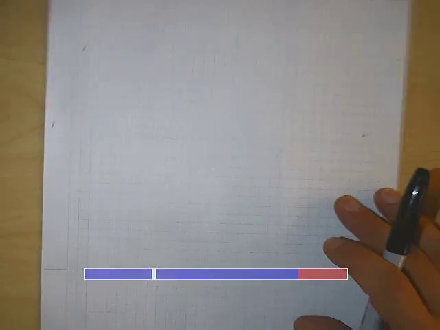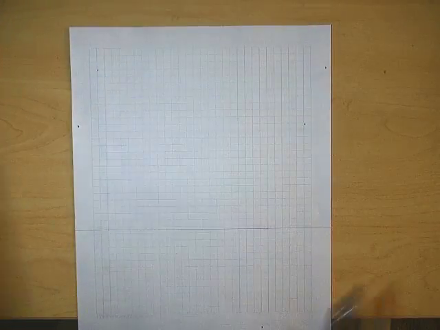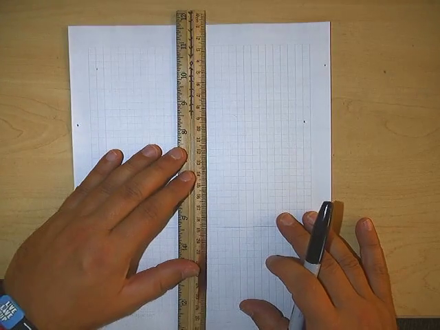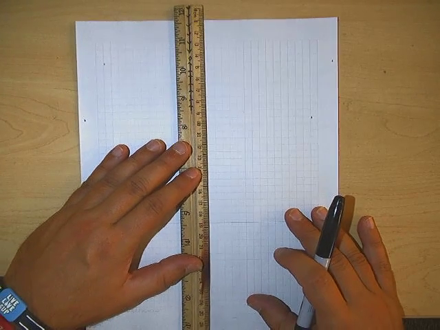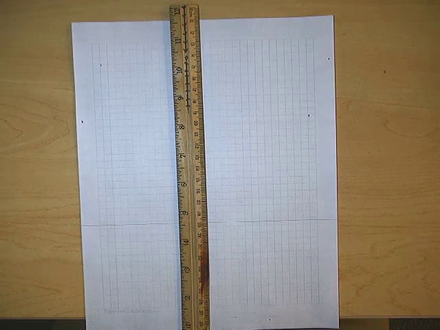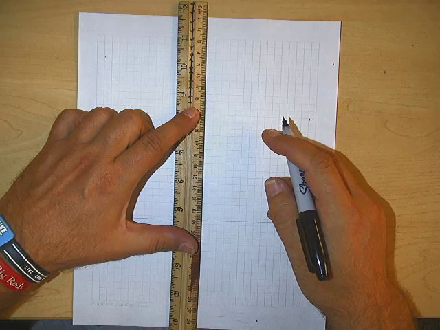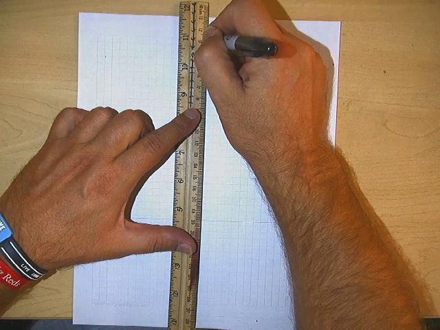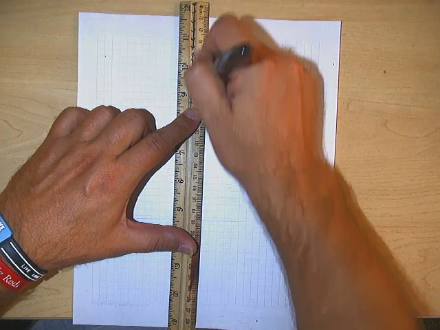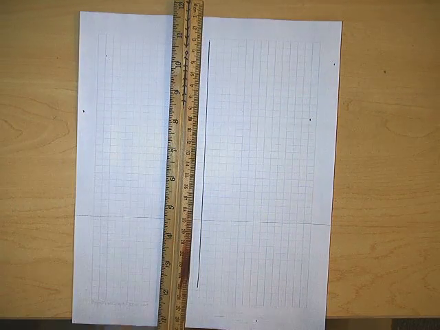Can everybody take their blank piece of paper here that you had? Not the one on the front here, the blank one. And can everybody take a ruler? And let's put our X and Y axis on here. Try to do it about in the middle.